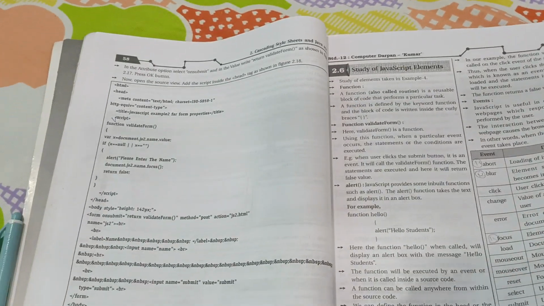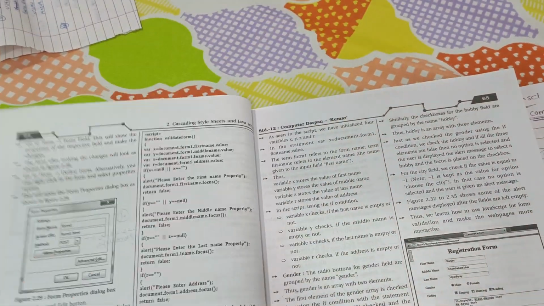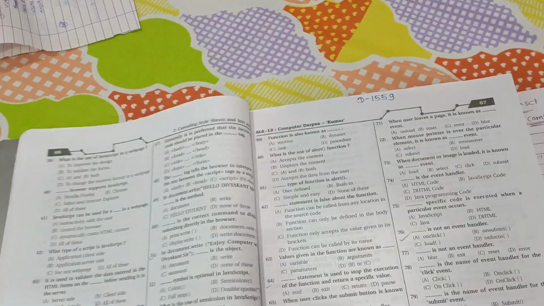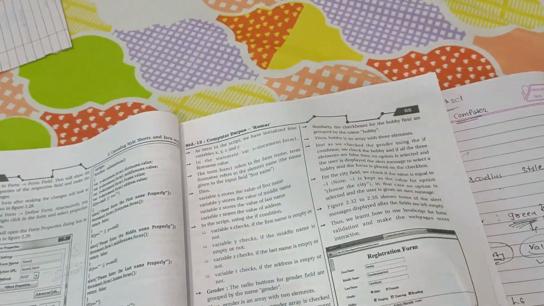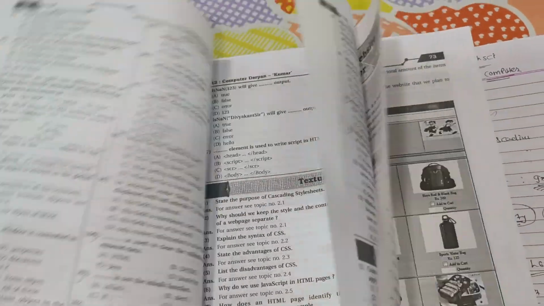So this is what we had regarding JavaScript. Here you are getting lots of MCQs regarding JavaScript to see, so please refer to each and every MCQ.